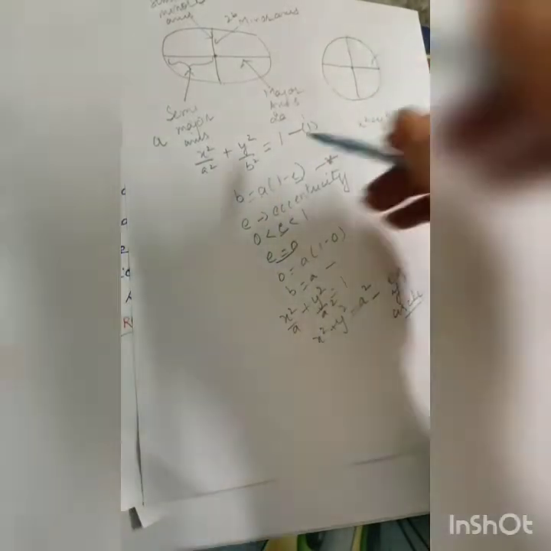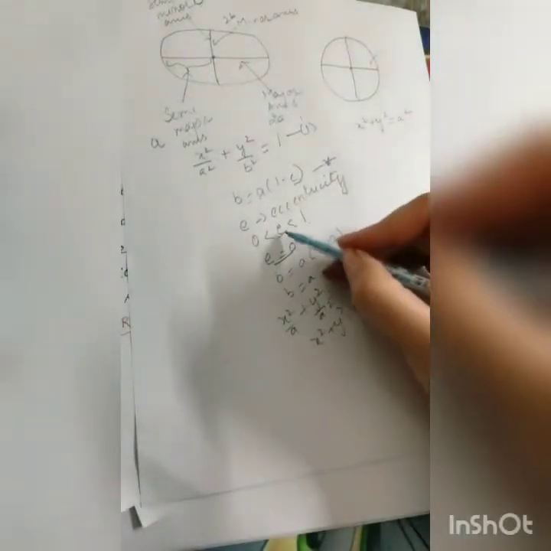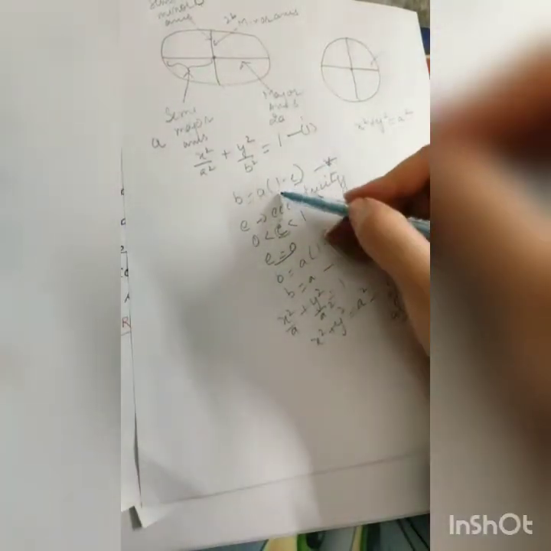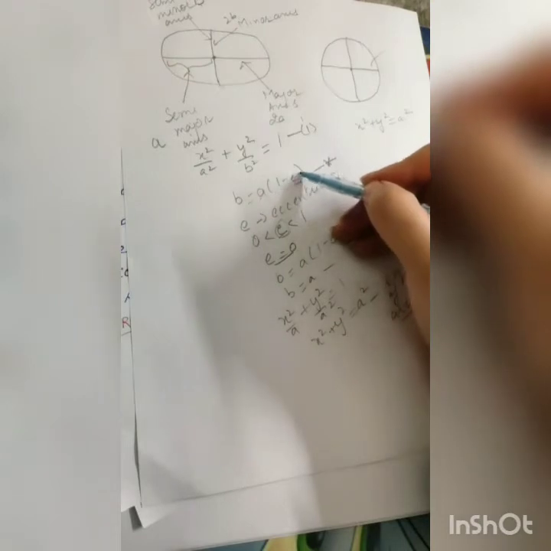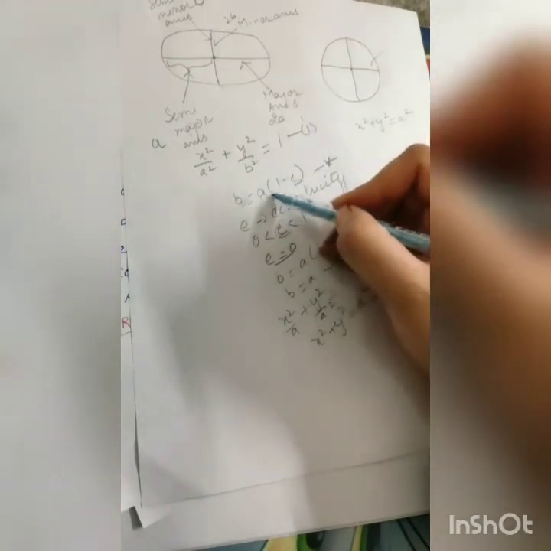So this is nothing but our equation of a circle. So if e is equal to 0, then we get a circle, and if e is between 0 and 1, then we get an ellipse. And if the value of e is increasing towards 1, then b will become smaller, right? So for an ellipse, b is always smaller than a.